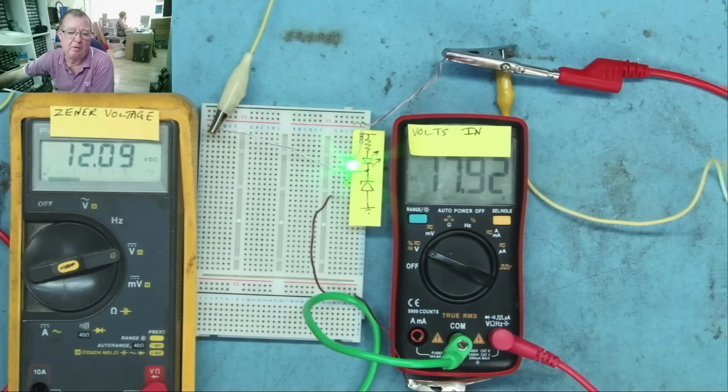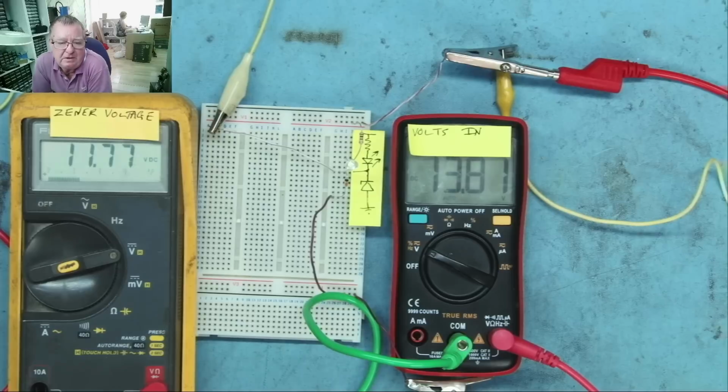The LED is now on full brightness, it won't go any much brighter than that. And you can see we have 12 volts across our Zener, 18 volt supply. But the main point of this is that the LED lighting is at a very precise voltage point. And this is exactly what we need to make power supplies regulate at a certain voltage. Okay? So that is a Zener diode.